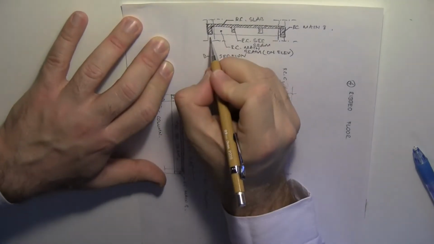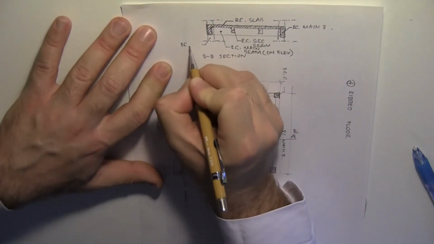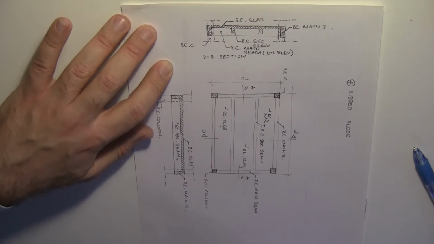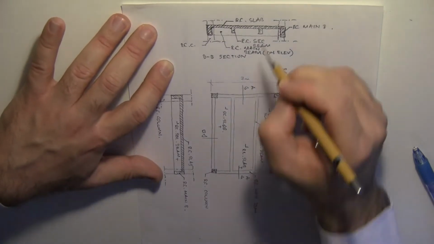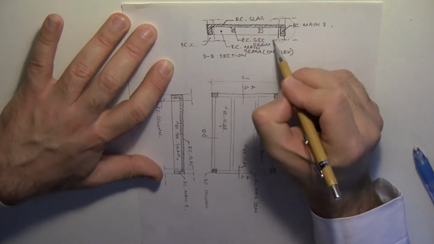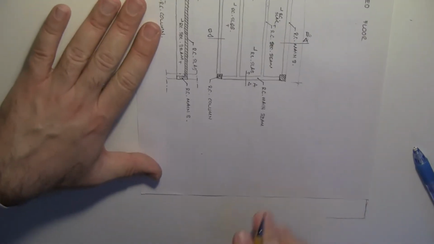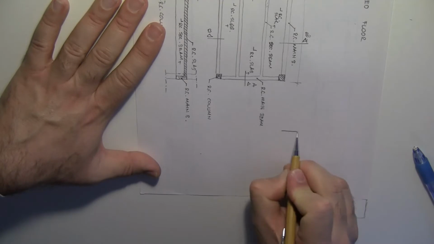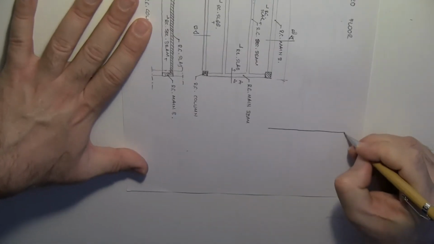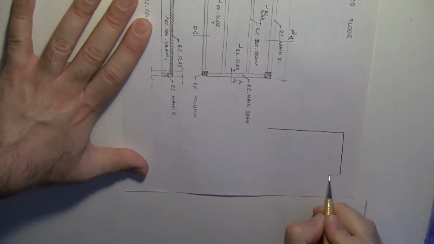Okay, and this is the column. Okay, that is RC column. Okay, and that's all, I guess. Still, I want to draw here as a detail. Okay, I'm going to draw that detail on the lower side of my page. Here is my main beam.